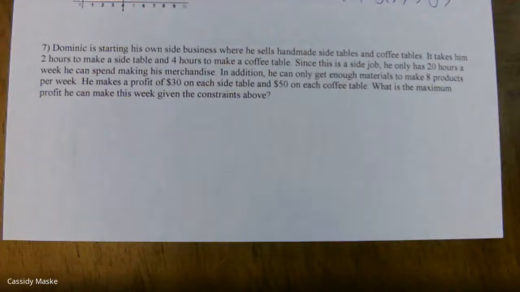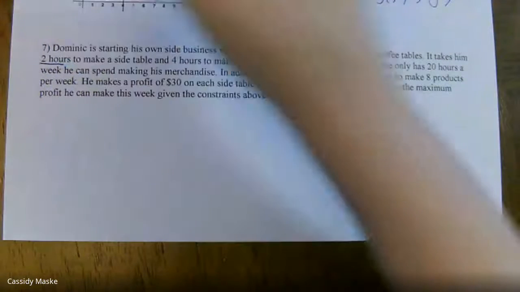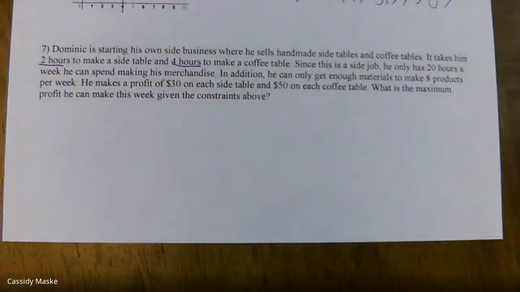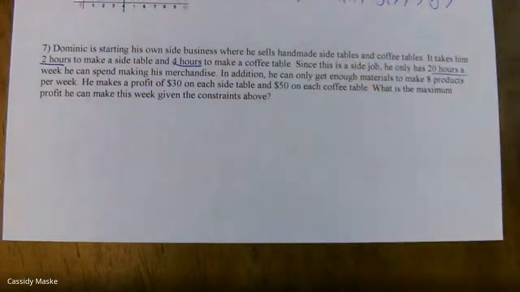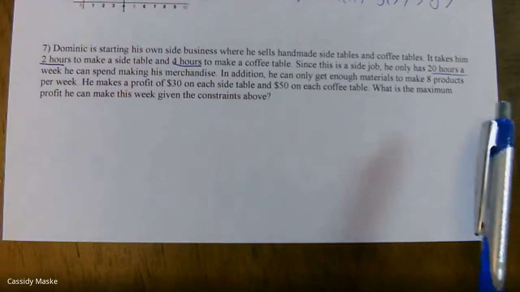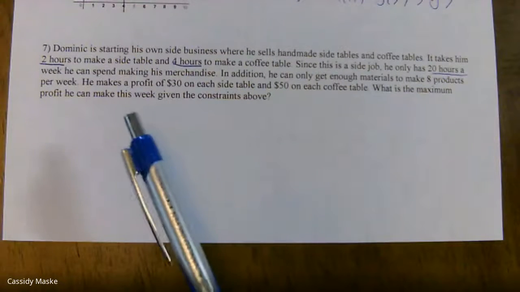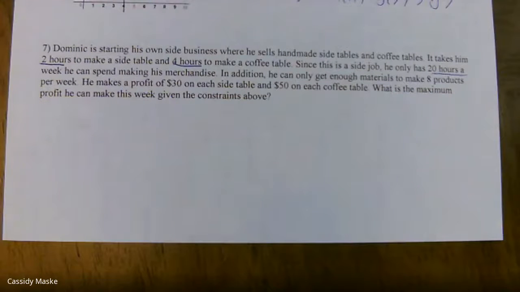So when I read these, I like to go ahead and underline things with the same units. You see how this is 2 hours, this is 4 hours. So I'm going to keep looking and seeing if something else says hours. It says since this is a side job, he only has 20 hours he can spend making his merchandise. In addition, he can only get enough materials to make 8 products per week. He makes a profit of $30 and $50. What is the maximum profit he can get this week given the constraints?